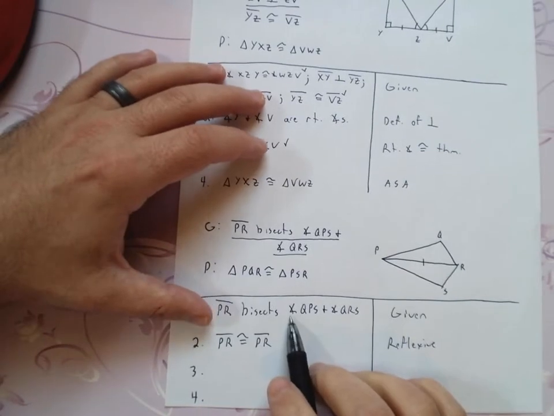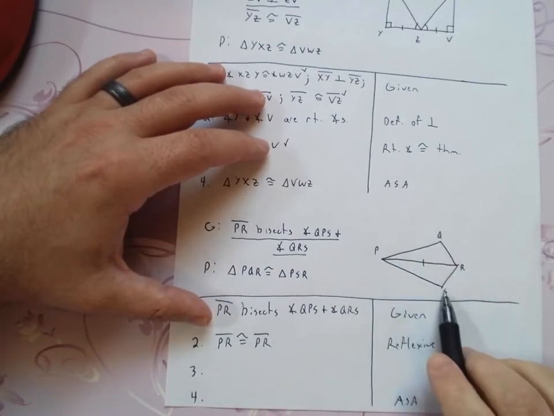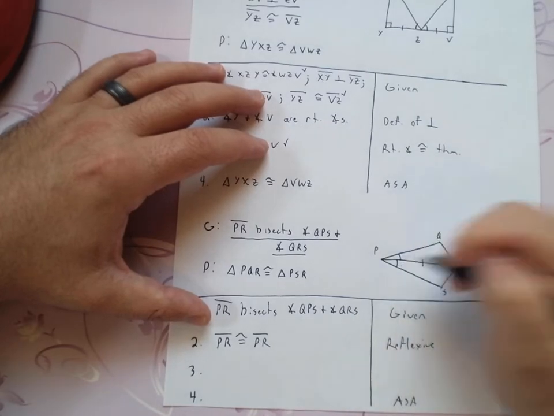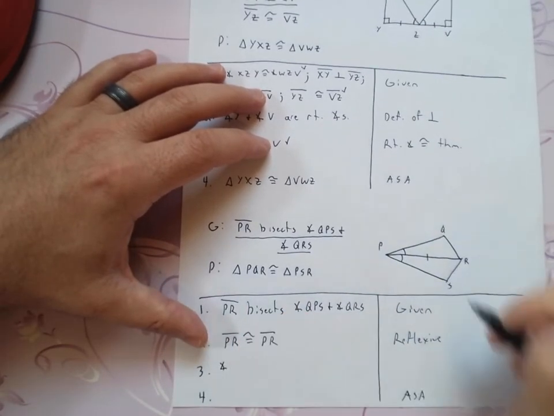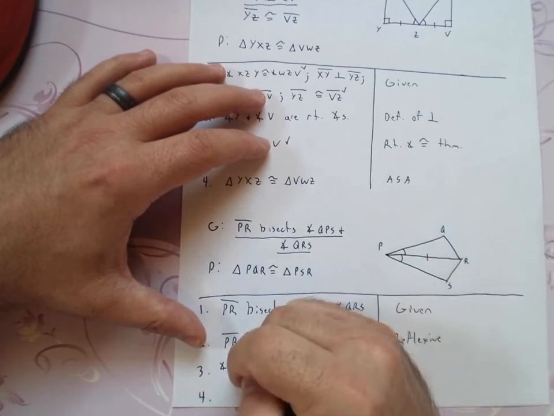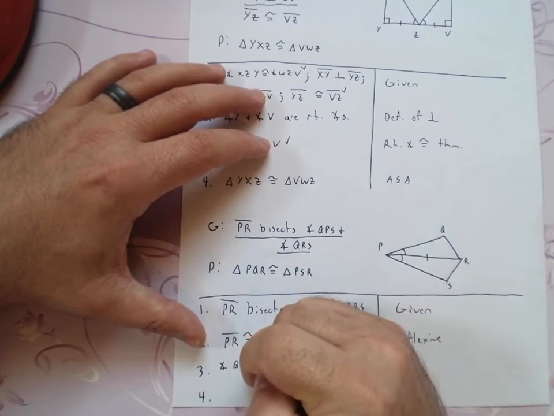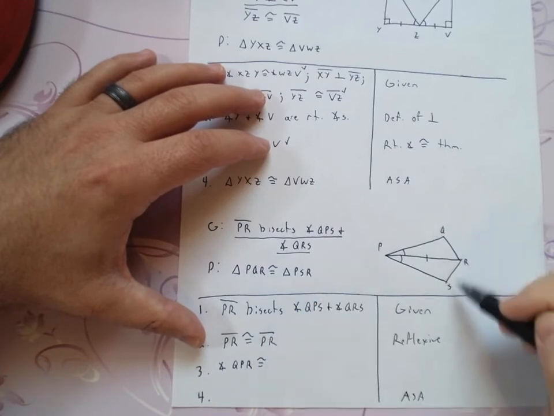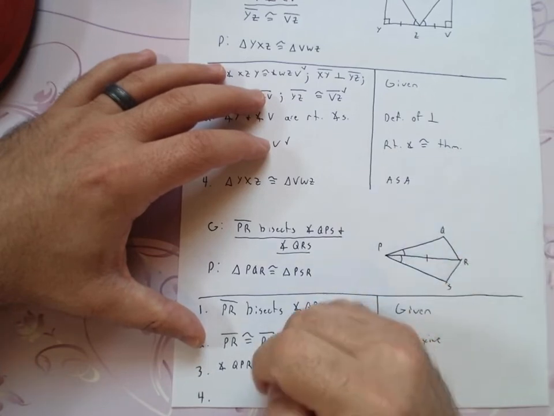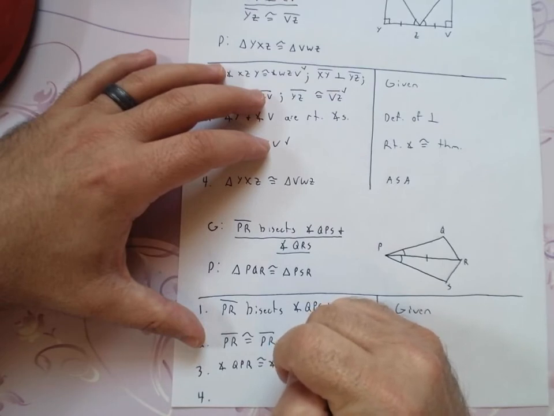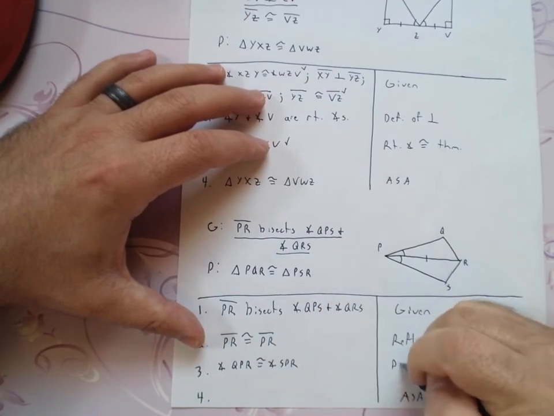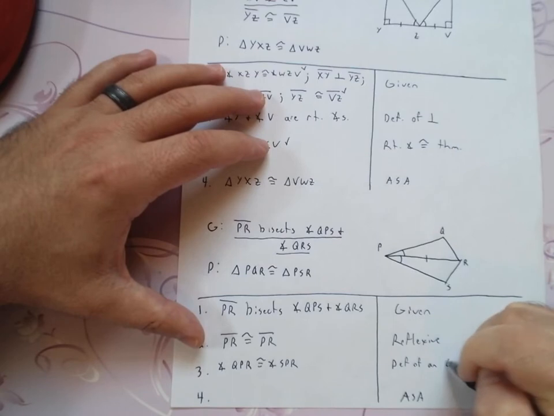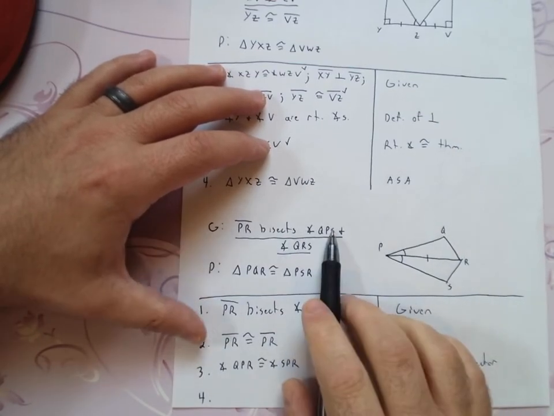Now we just work with our bisector. QPS is being bisected. PR is cutting it in half, so I know these angles have to be congruent. Angle QPR has to be congruent to angle SPR, because of the definition of an angle bisector. That's what was being bisected.